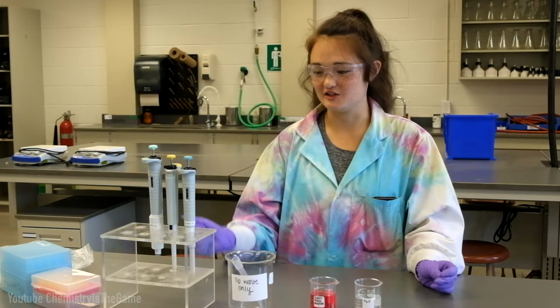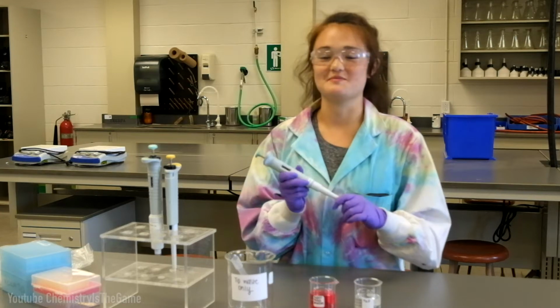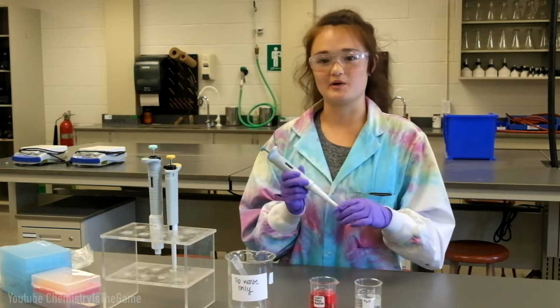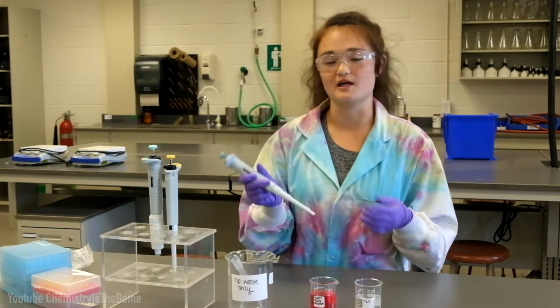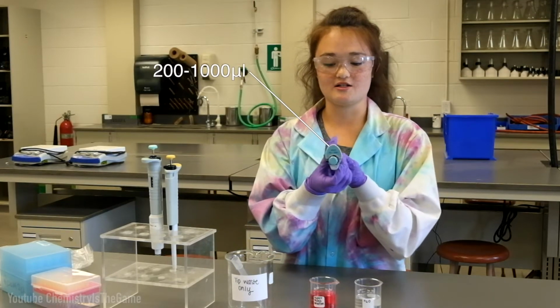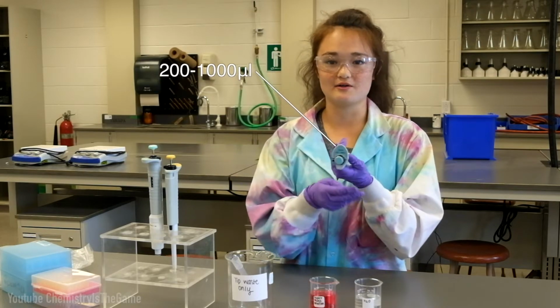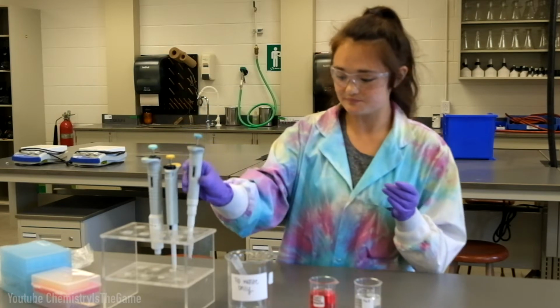Alright, so today we're going to learn how to use a pipetter. This is probably the most important tool you'll ever use in a biochemistry lab, but it's also really important in phys chem and analytical labs. There's different manufacturers that make them, but they all work with the same premise. Each pipetter has a range, and you do not want to go above or below that range because it's been calibrated to make sure that you're getting the right volumes.